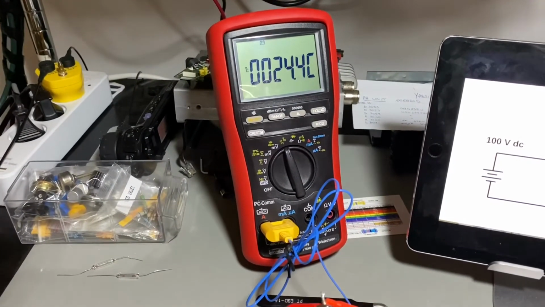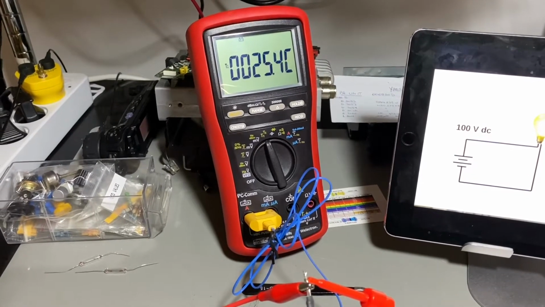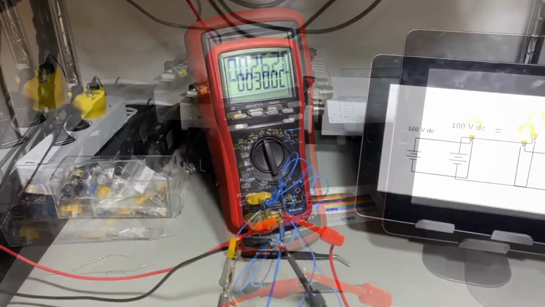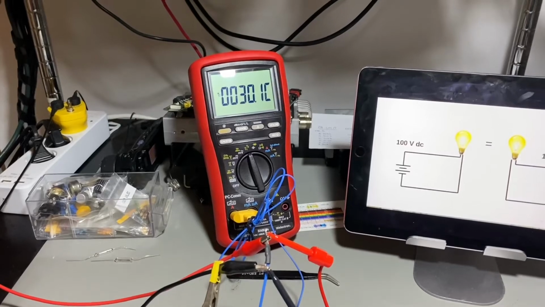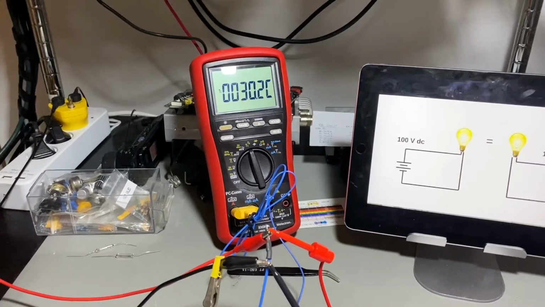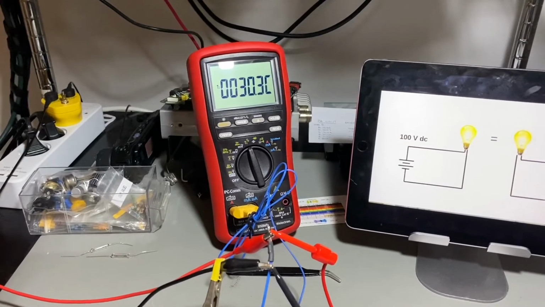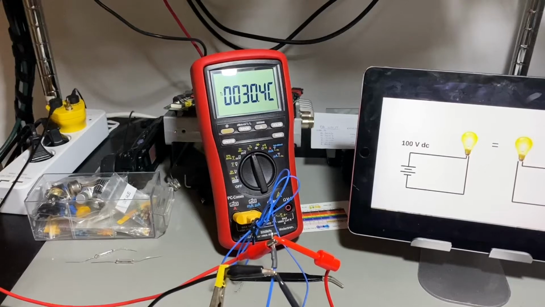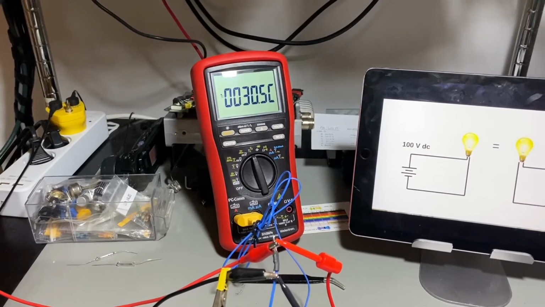Now it will take a while to reach a certain temperature and stabilize there, so I will come back when it's done. Okay, the temperature is slowing down. It is reaching kind of an equilibrium. It's not there yet, but as you can see, it's around 30.5.